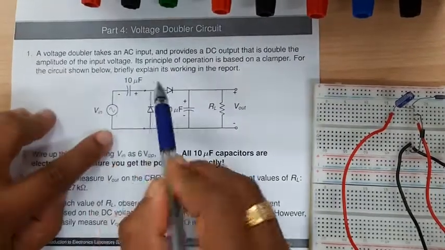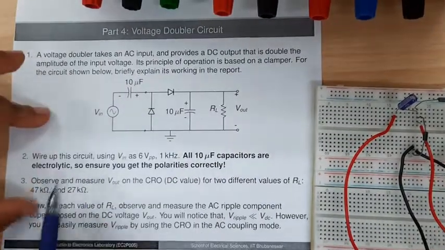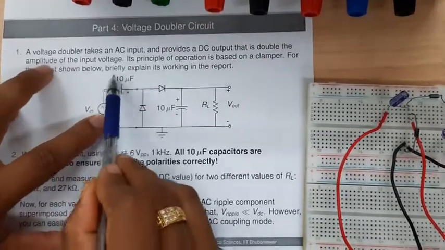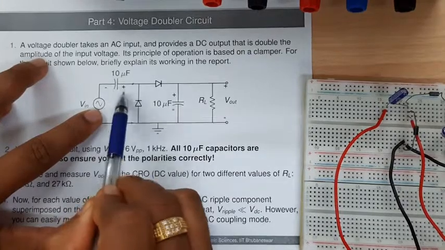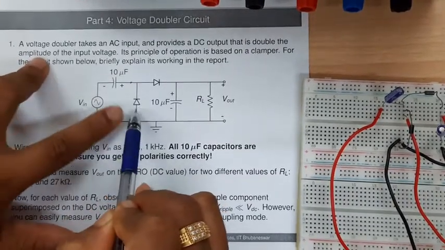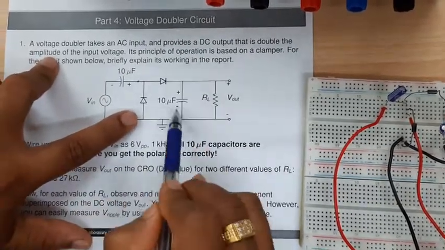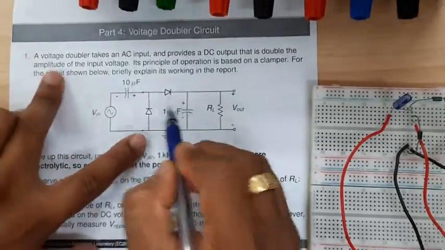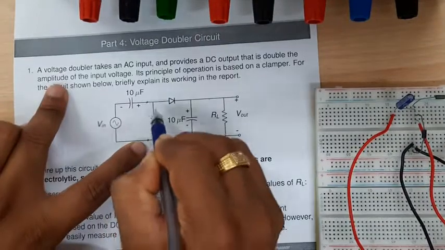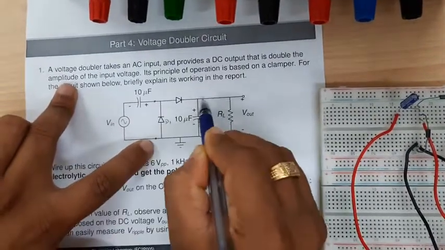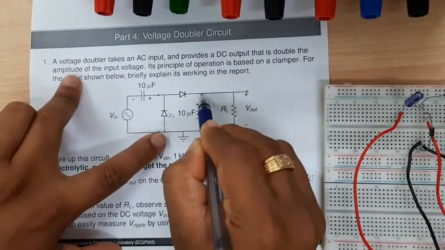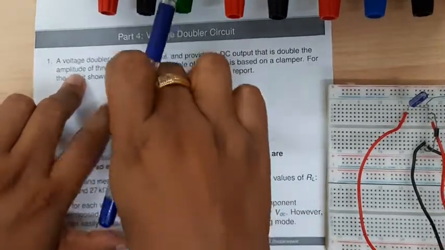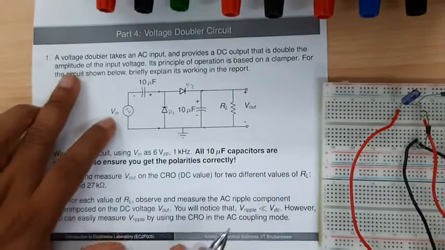Here I am using this voltage source, mentioned here as 6 volt peak to peak, 1 kilohertz, and this is a 10 microfarad capacitor. This is diode D1, this is diode D2, and this is also a 10 microfarad capacitor. We will measure the voltage at diode D1 first, and the voltage at diode D2 will be double the voltage shown here.